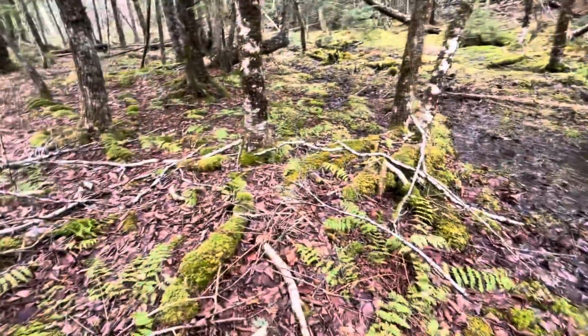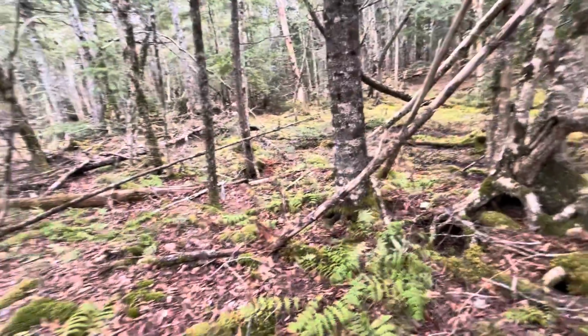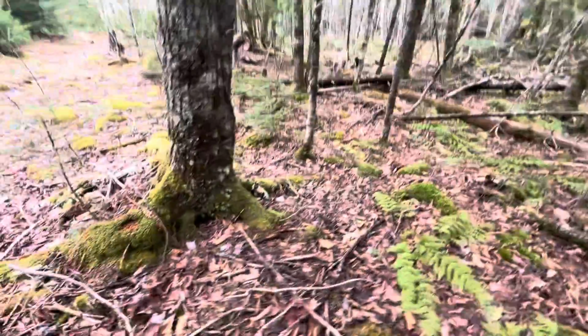Not a whole lot of it's being retained, and so it's more or less limited the size of this ecosystem to might be an acre, an irregular shaped acre in here where it's fully grown forest, a lot of deadfall.